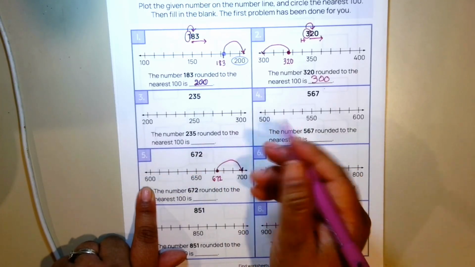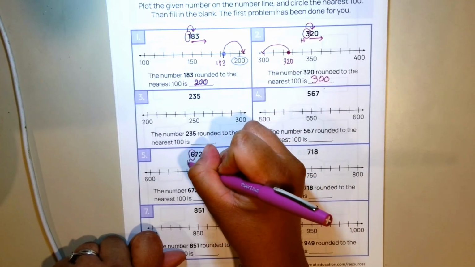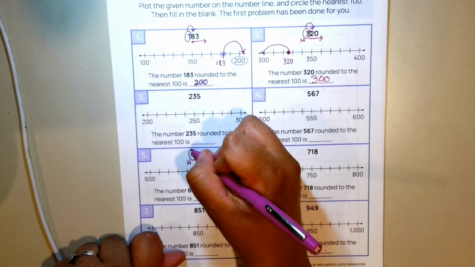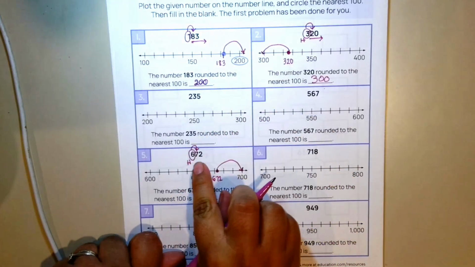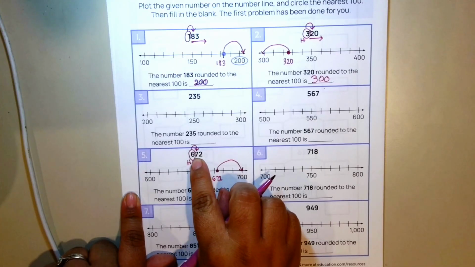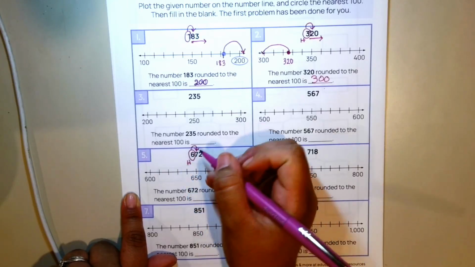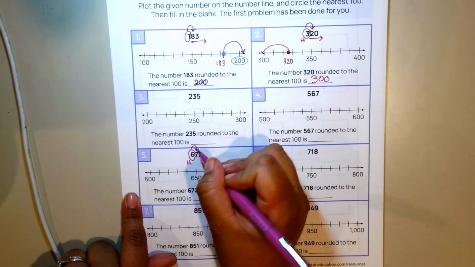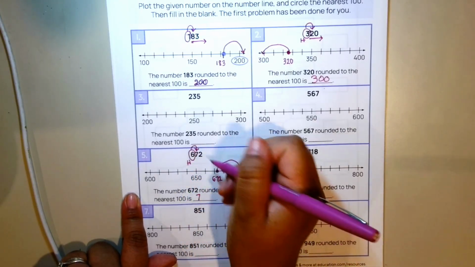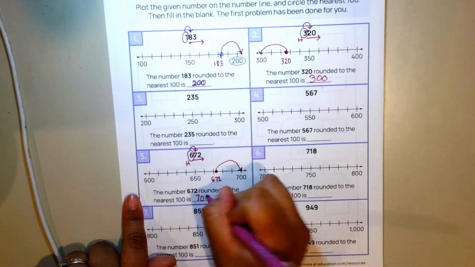But if we didn't have our number line, we would circle our target number, which in this case is hundreds. Look to the right, it's a 7. So if it's a 5 or above, that means we round up. So that means that this circled value will go up 1 to 700. And then the rest of these numbers become zeros.